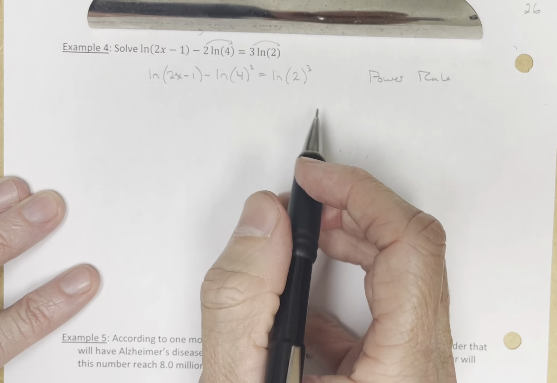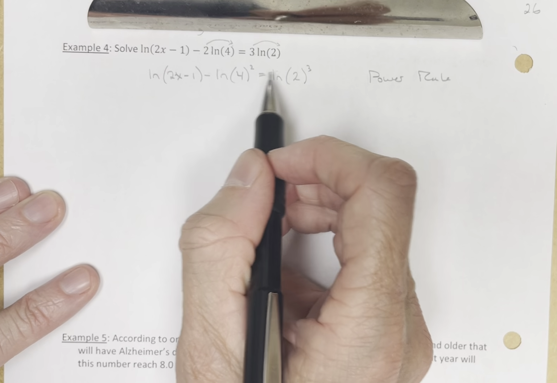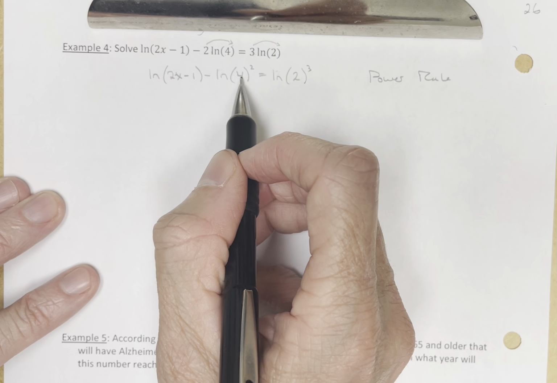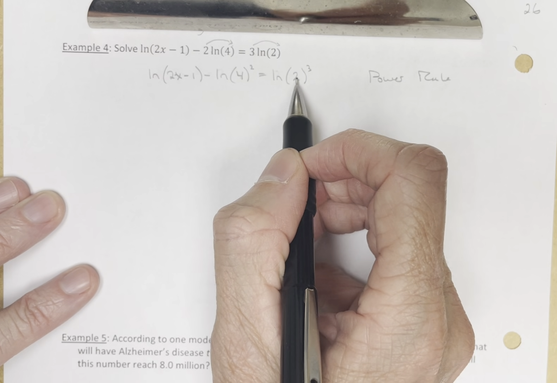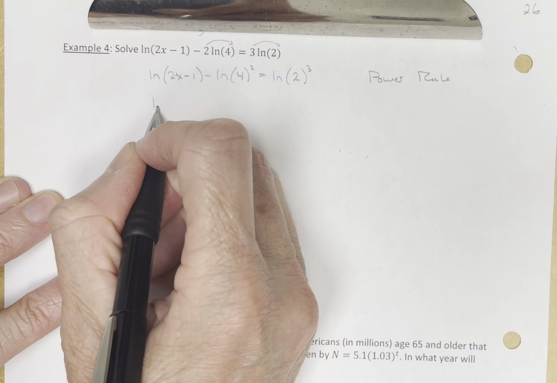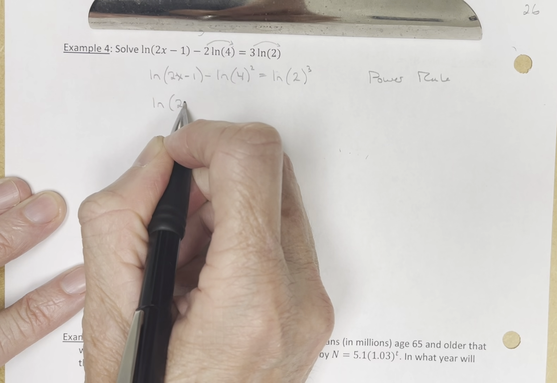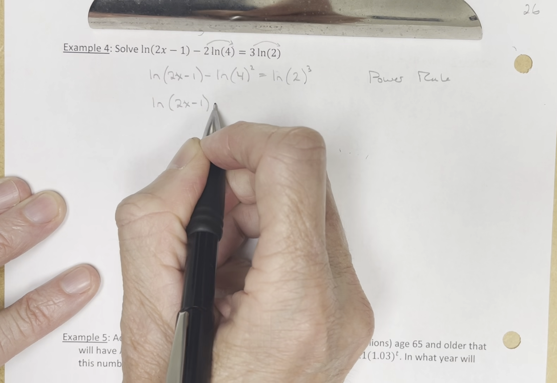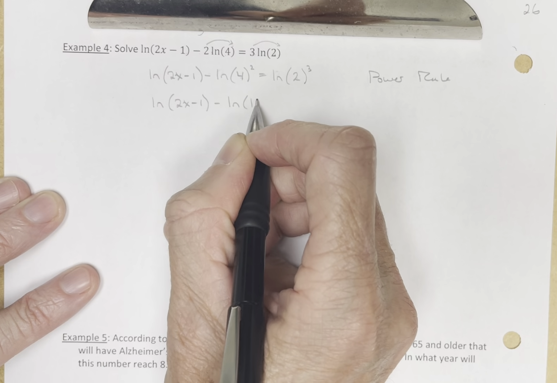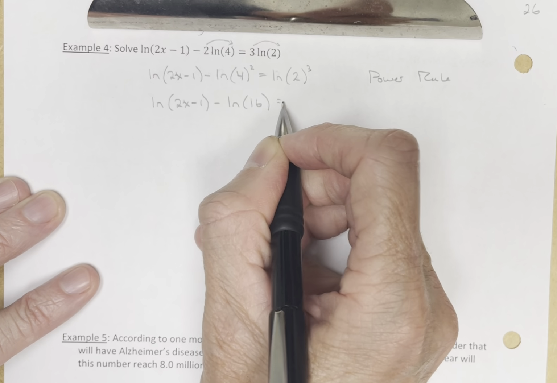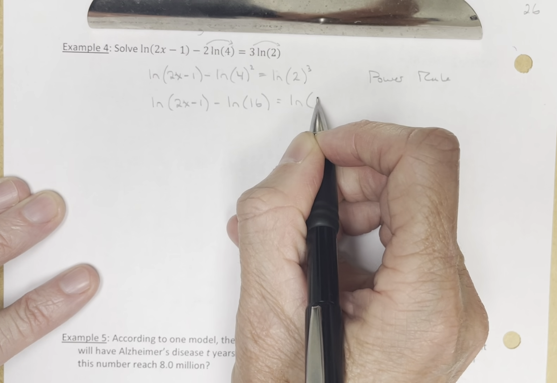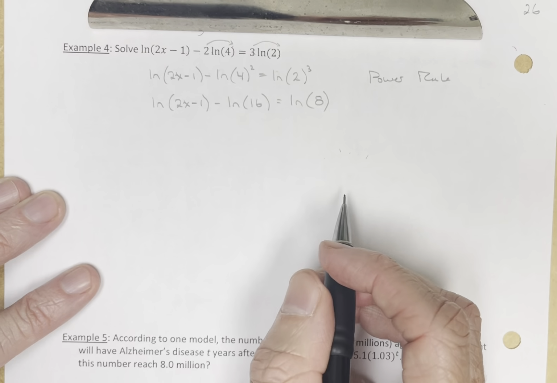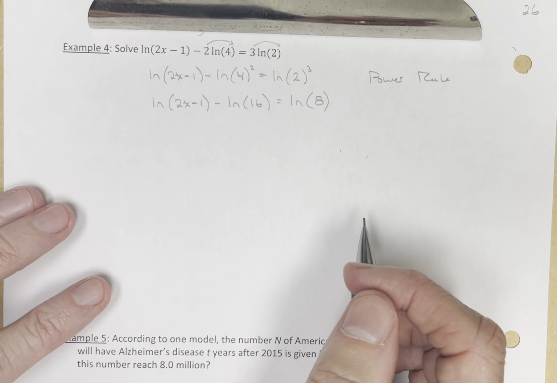Okay, so now I can simplify these two. I know these values. 4 squared is 16. 2 cubed is 8. So let's just simplify those. That'll be my next step here. The natural log of 16 equals the natural log of 8. That was just some simplification there with the exponents.